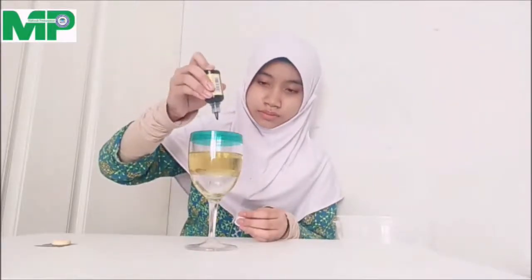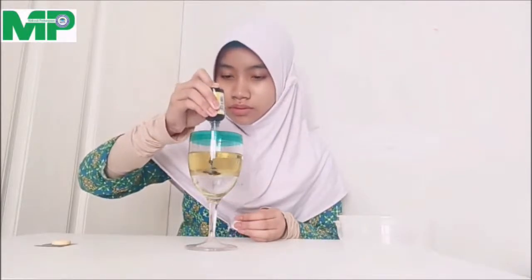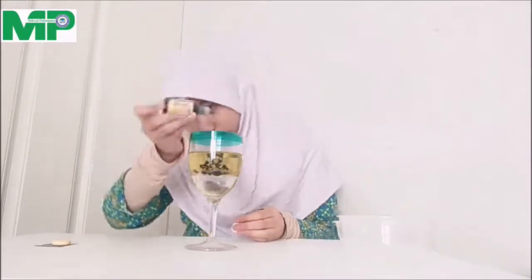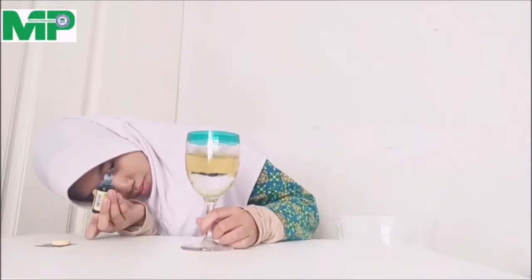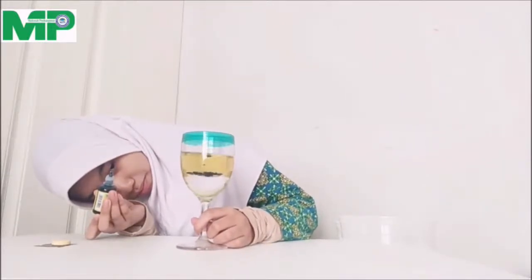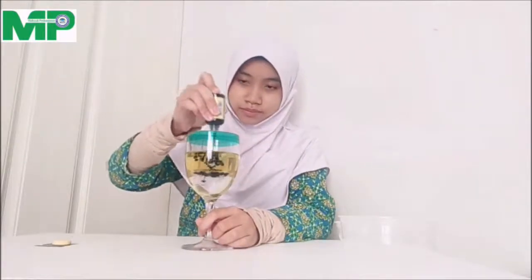And then, you can add food coloring, but it's optional. Yep, it's optional cause you can add it or no, it's up to you. But I prefer to add it cause it is more beautiful. I will show you something amazing after this.